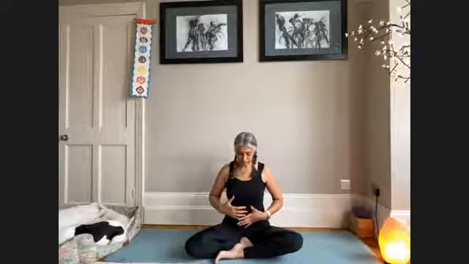Exhaling, draw the navel back towards the spine. Ribs curl in, chest falls. Dirga Pranayam, 3-part yogic breath. Belly, ribs, chest on the inhalation. Navel, ribs, chest on the exhalation.